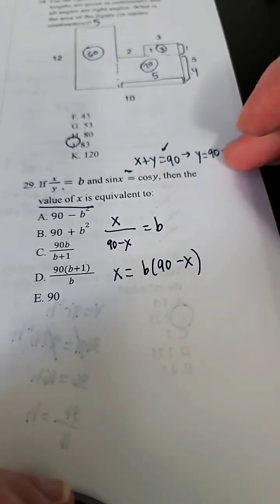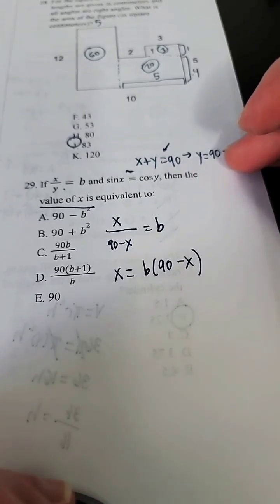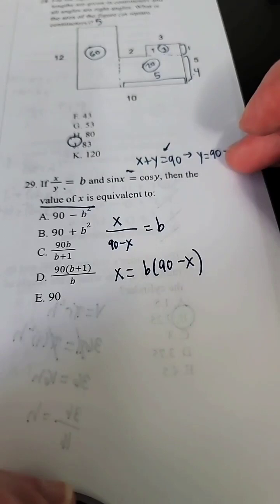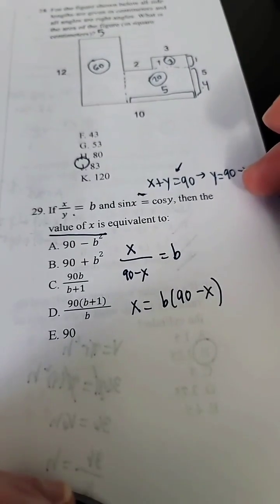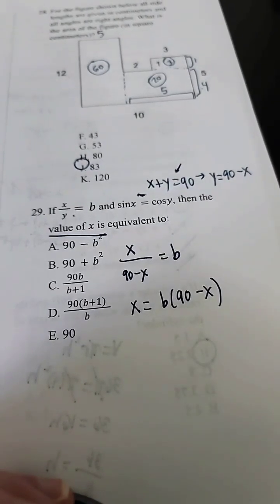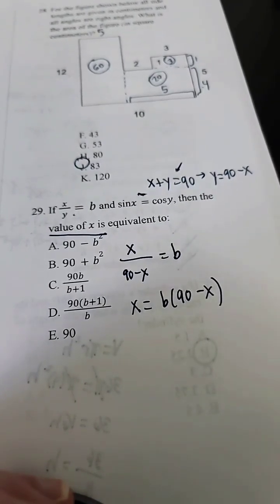What am I not seeing? Is there another way to write x? Let's see. I'm losing my mind. Why am I not seeing it? Sometimes I just blank out and don't see something.